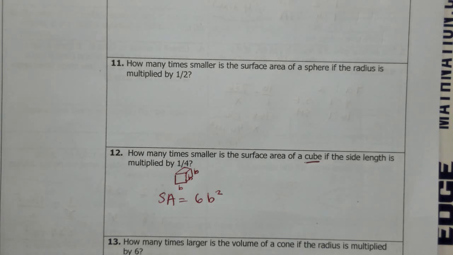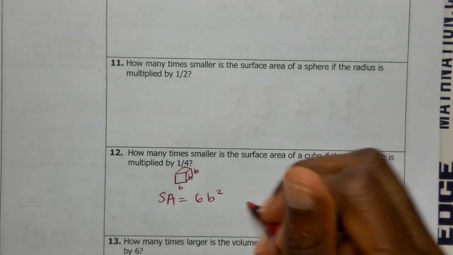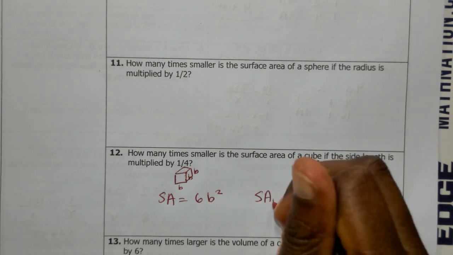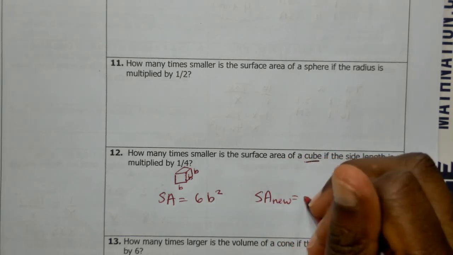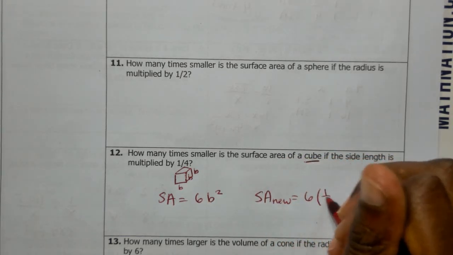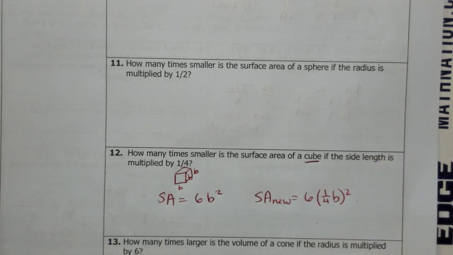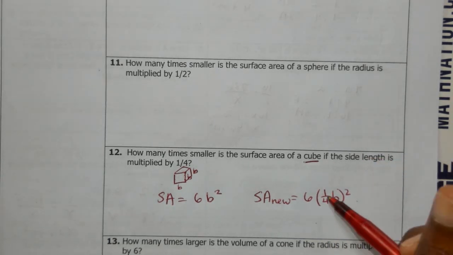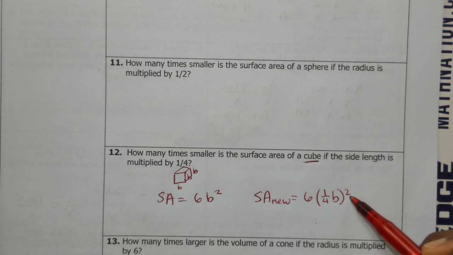And then, how many times smaller is the surface area of a cube if the side length is multiplied by 4? So the b, in the new figure, is 1/4 of the size that it was. So it's 1/4 of b, squared. We're basically squaring the 1/4 and the b.